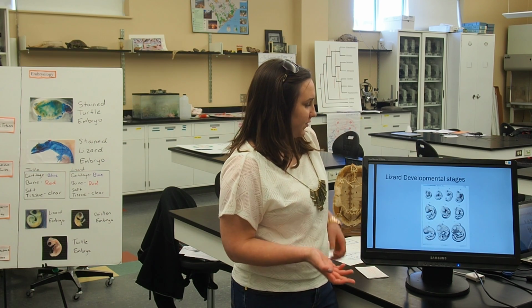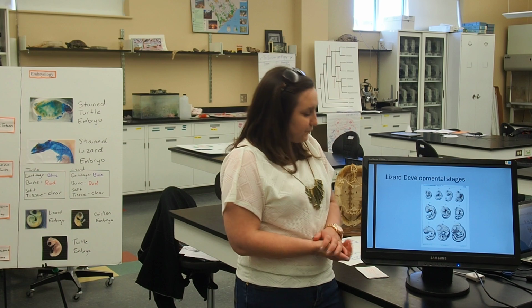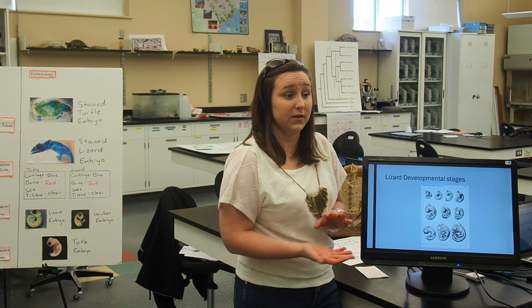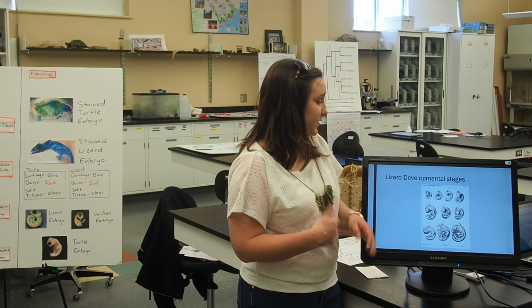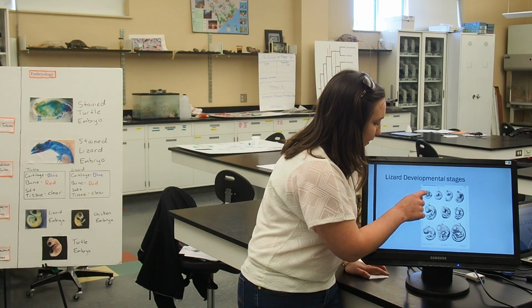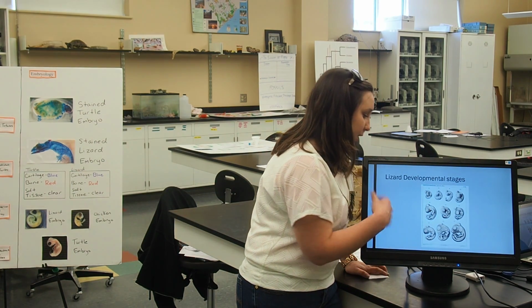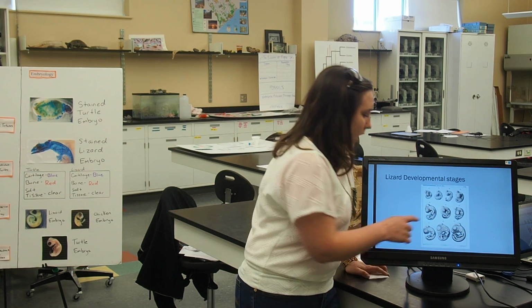And then these are the stages of the lizard development. These are actual drawings portraying the stages. But here we can also see, once again, the cranium developing, not very much of a difference from a turtle.